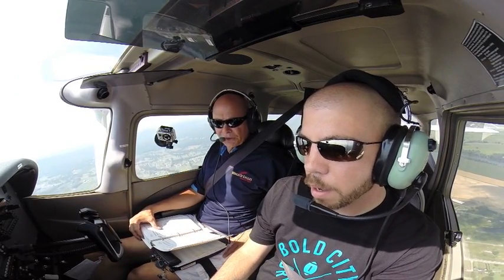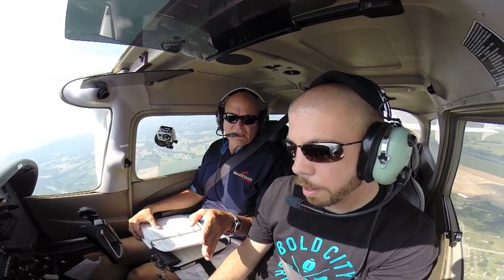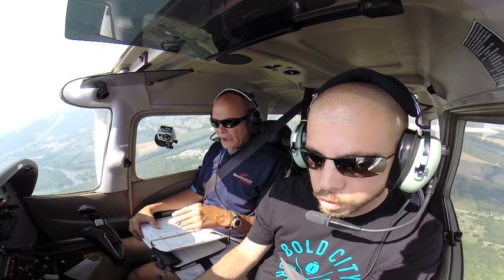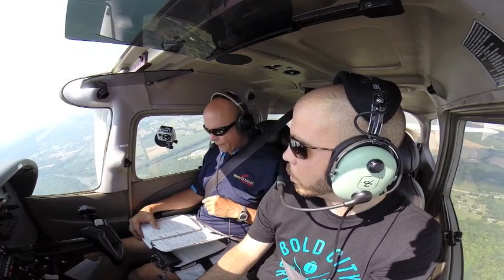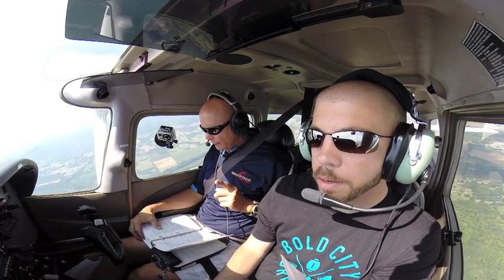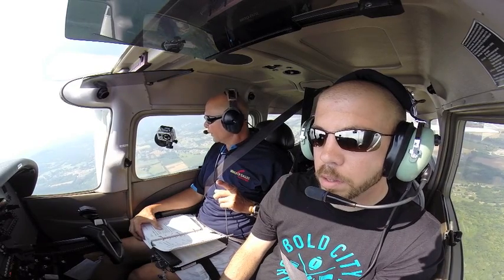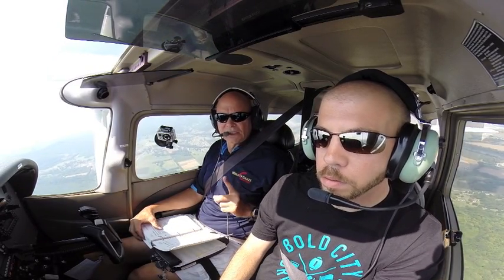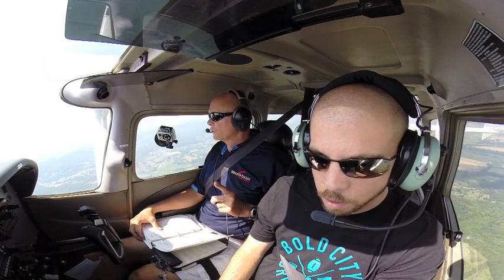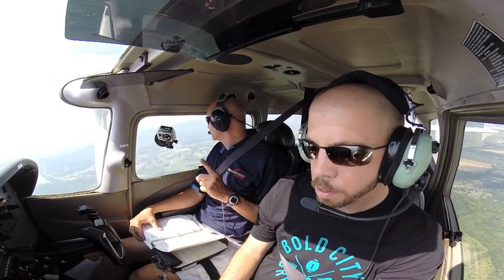Okay, ignition switch off. You want to get the ignition part of it off. Just go ahead and turn it off and pull the key out and make sure you've got it in the off position. Now, you still have an electrical system going on, and you want to leave that on until you get your flaps set the way you want them. Go ahead and turn to a southerly heading.